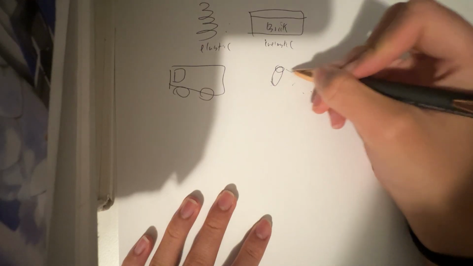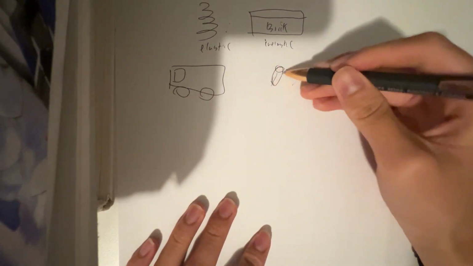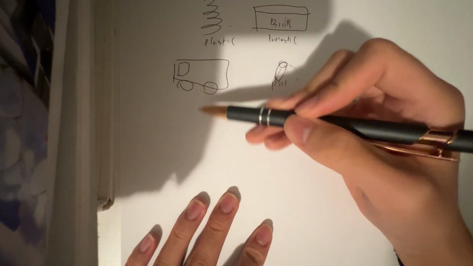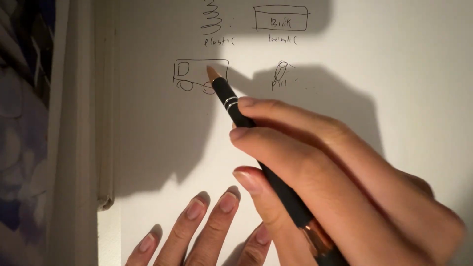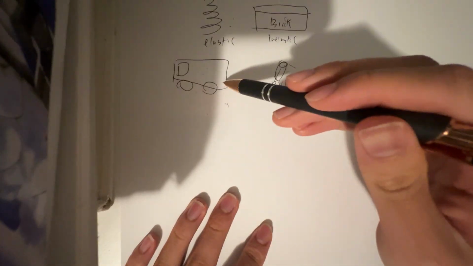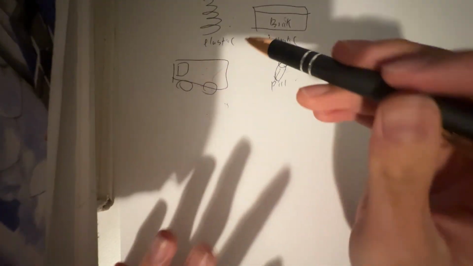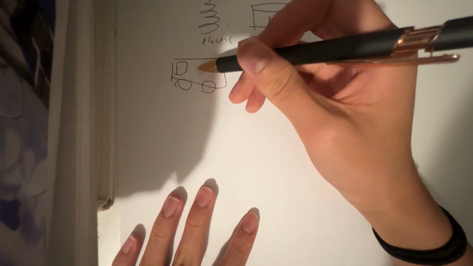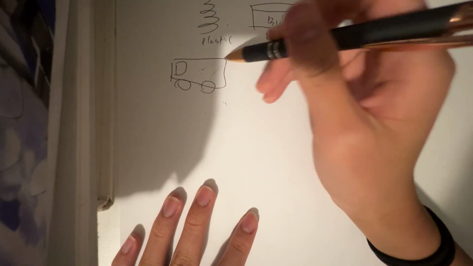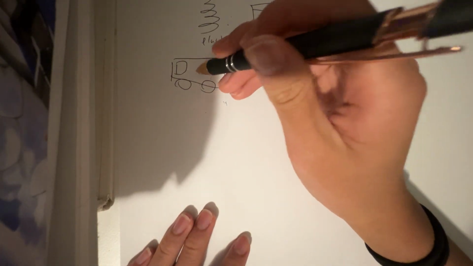This is a pill. Pretend that's a pill. Say the price changes. If it changes from 100K to 200K, maybe people are gonna buy other luxury cars, or you're just not gonna buy it.